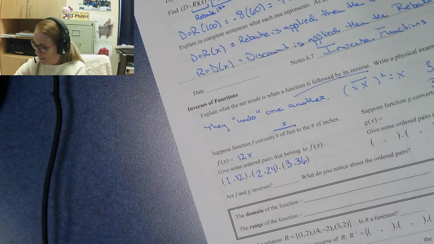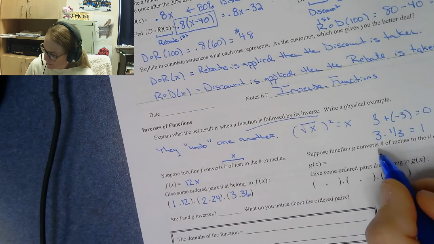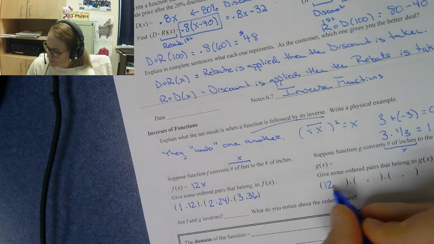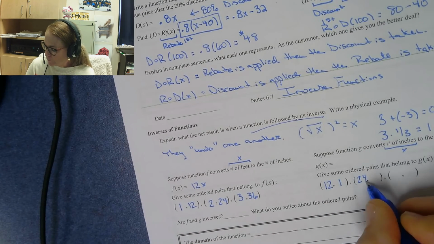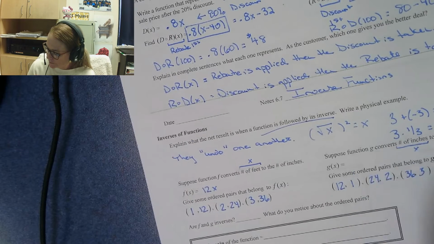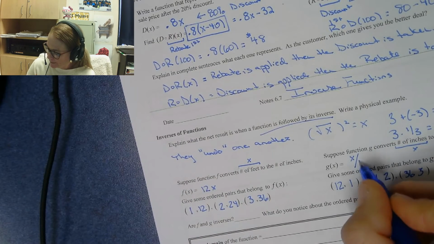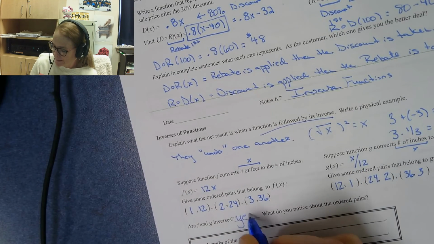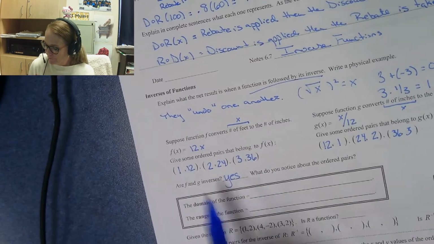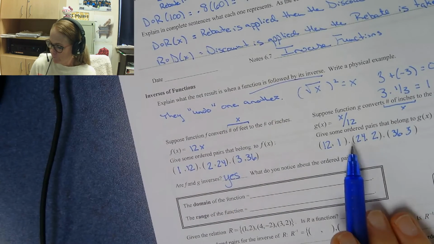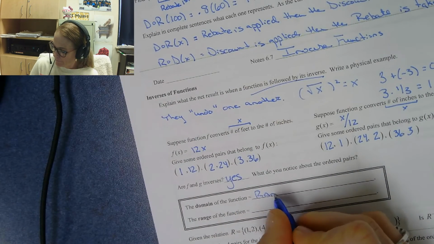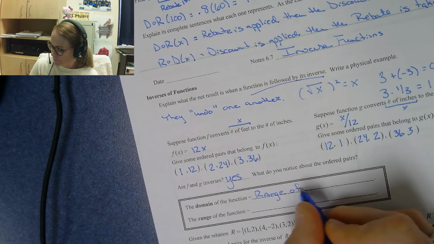Suppose we use a function that converts the number of inches, let that be x, to feet. So if I have 12 inches, that's 1 foot. 24 inches is 2 feet. 36 inches is 3 feet. So this is going to be x divided by 12. So are these inverses? Yes. And look what happened to the ordered pairs. The domain of the function 1, 2, 3 became the range of the inverse 1, 2, 3. The domain of the function is the range of the inverse.